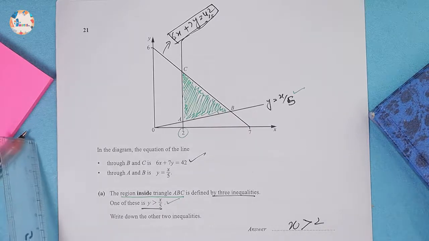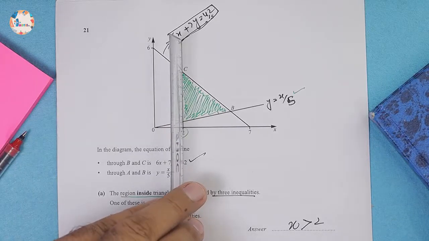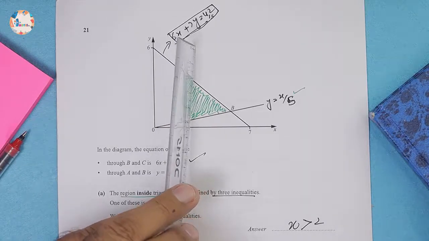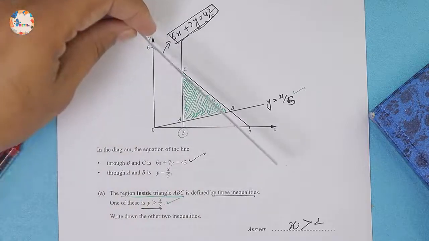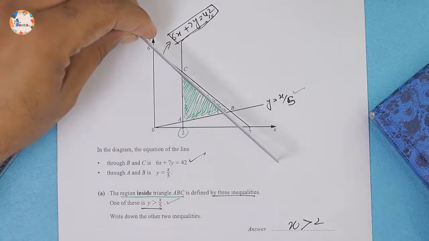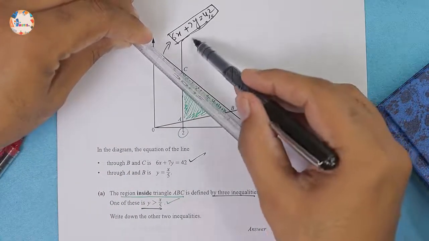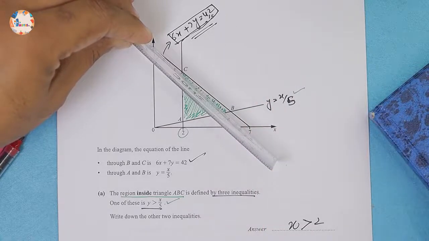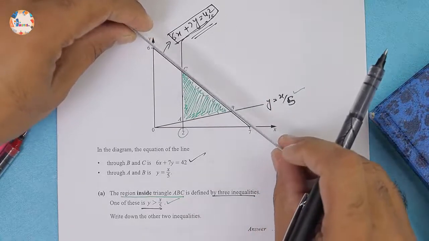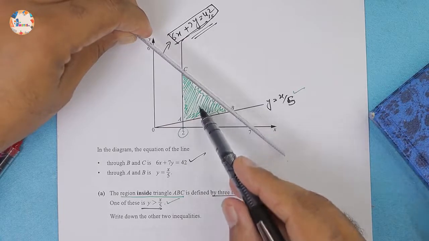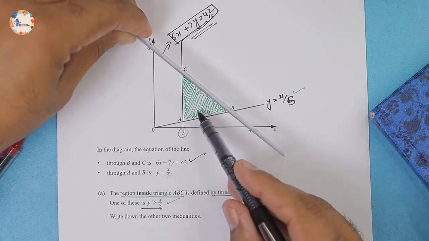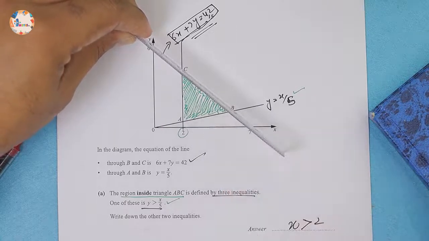Now the last one will be this equation, which I have written over there. The line is over here, so we require the lesser portion, down from the line.